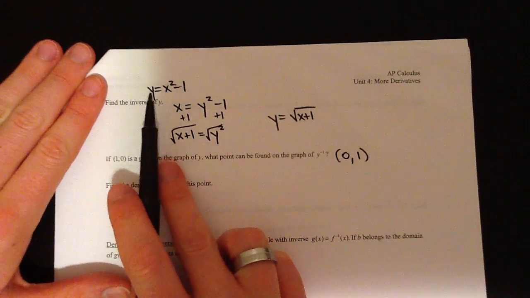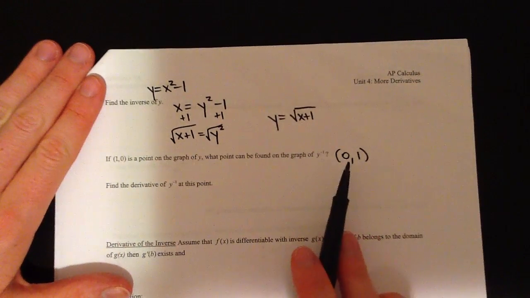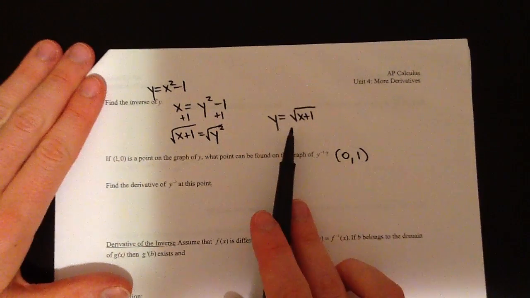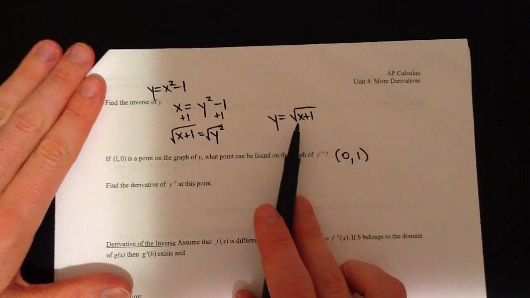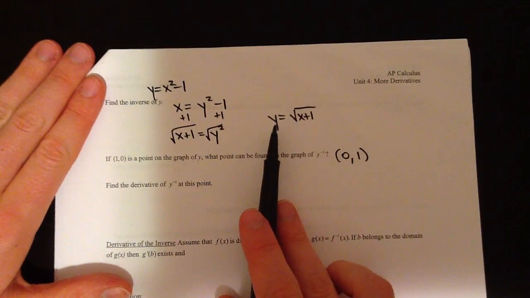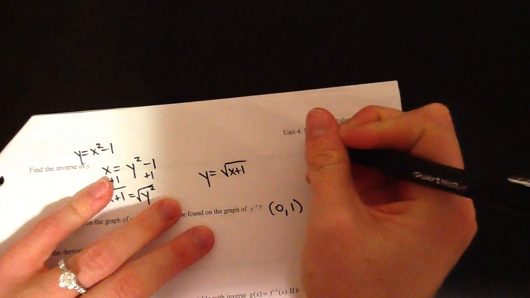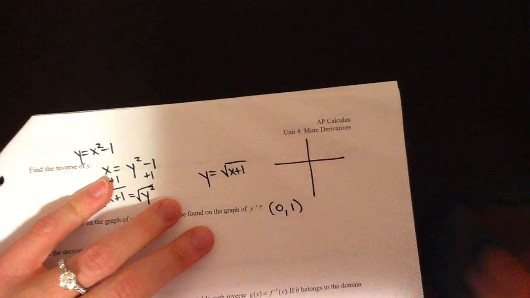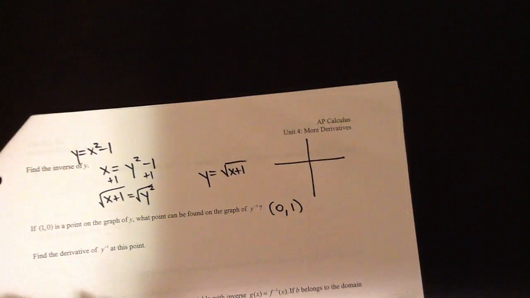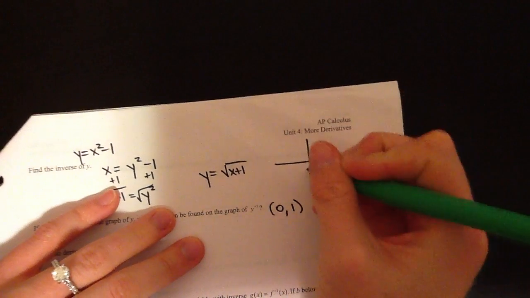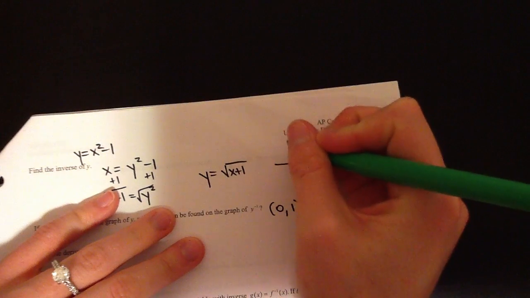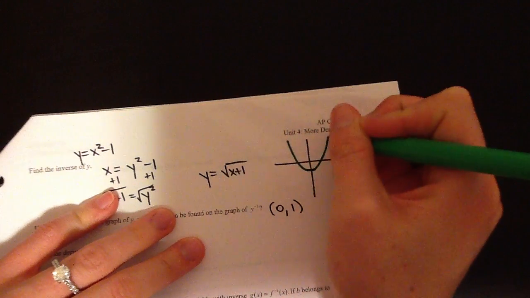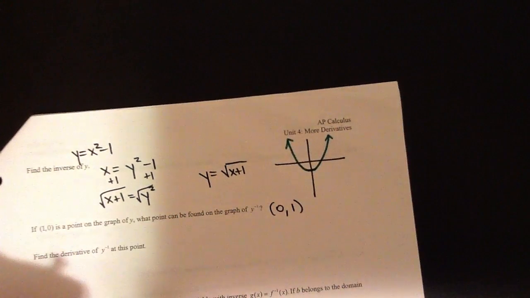If I plug in 1 for x, I get 0 for y. And then again, the point (0, 1) is definitely on this graph, the inverse. If I plug in 0 for x, I get 1 for y. So just to give you a little visual, a little sketch: my original function, square root of x minus 1, I go down here, and it's a parabola that looks something like that.